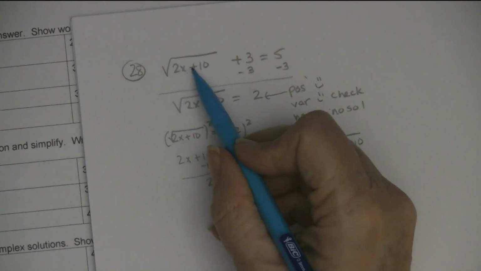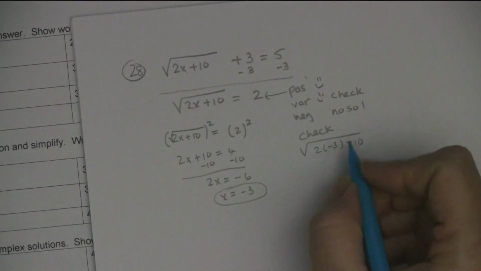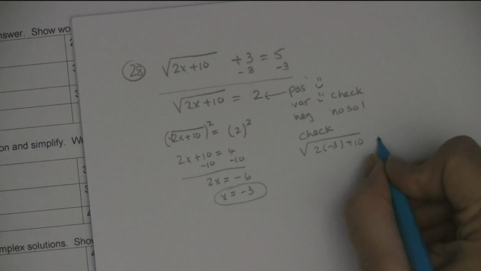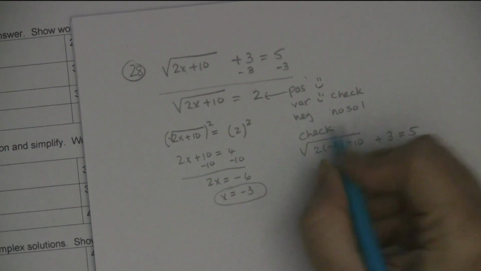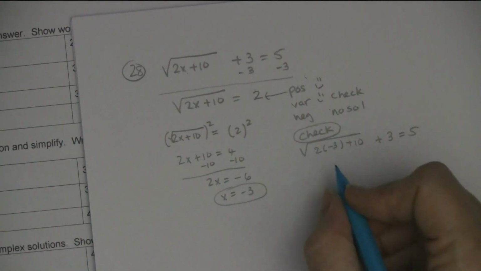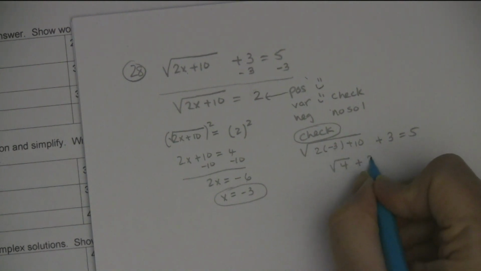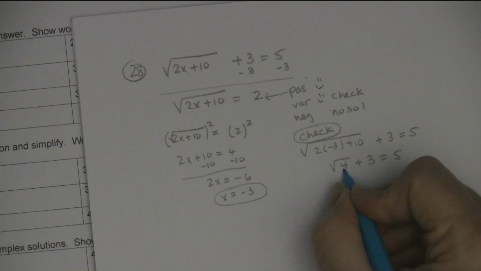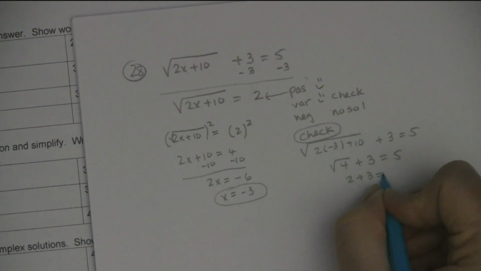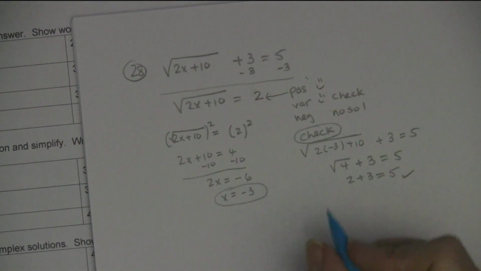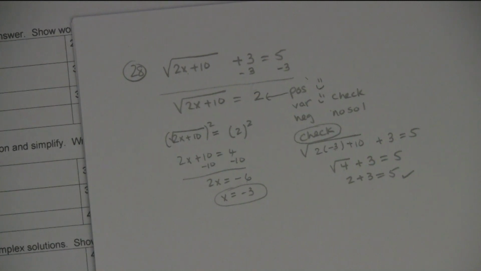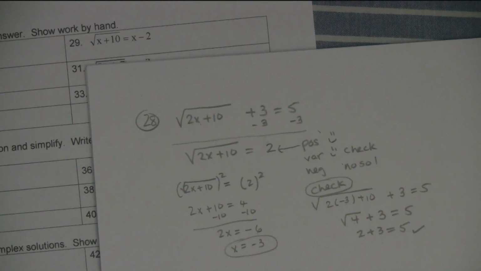So 2x plus 10, so x is negative 3, plus 10 plus 3 equals 5. So this is me checking my work. So this is the square root of 4 plus 3 equals 5. Square root of 4 is 2 plus 3 equals 5, and certainly it worked. Okay. And then number 29.